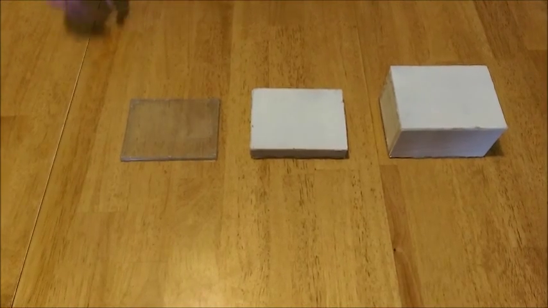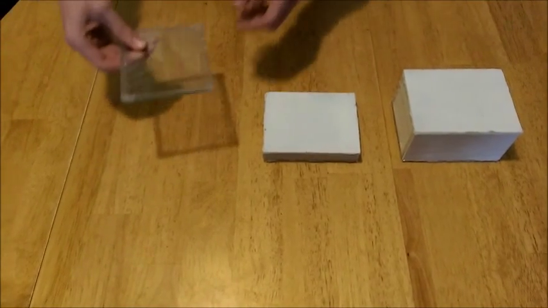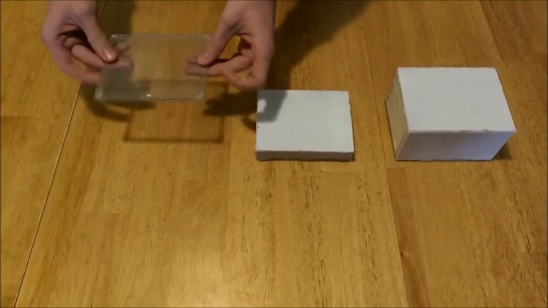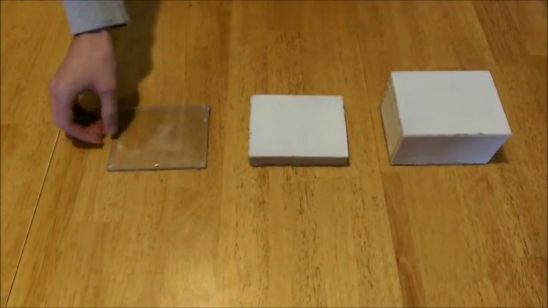To test this experiment, 3 separate windows were constructed. One window was constructed out of 2 panes with no air gap to show purely conductive heat transfer. This acted as the control for our experiment.